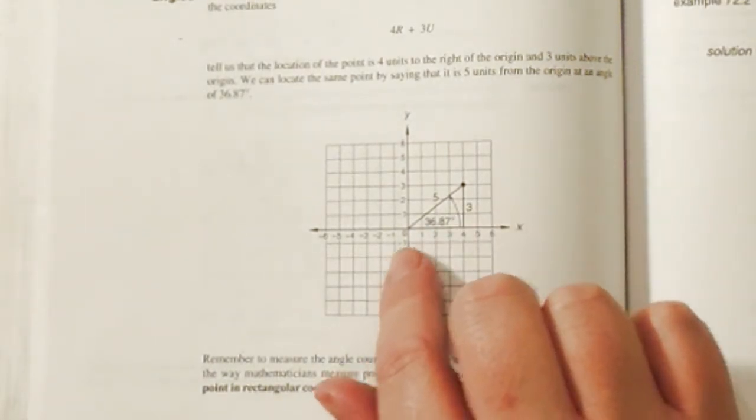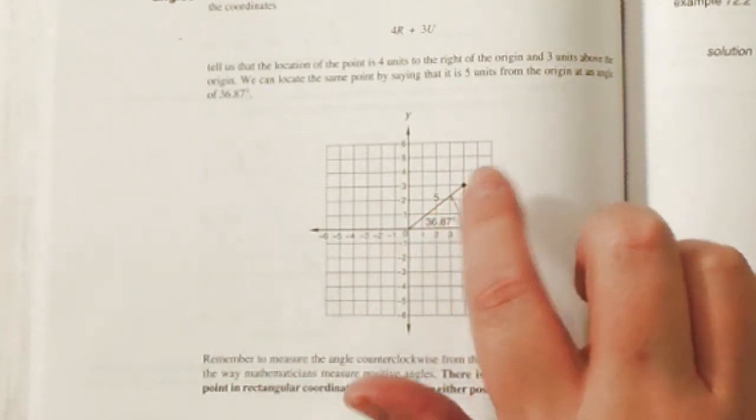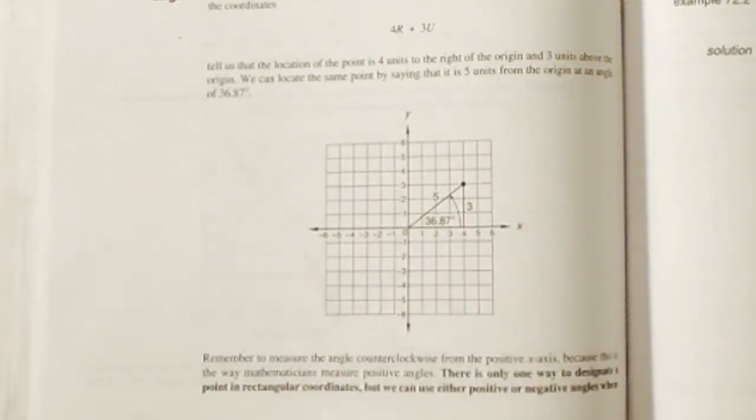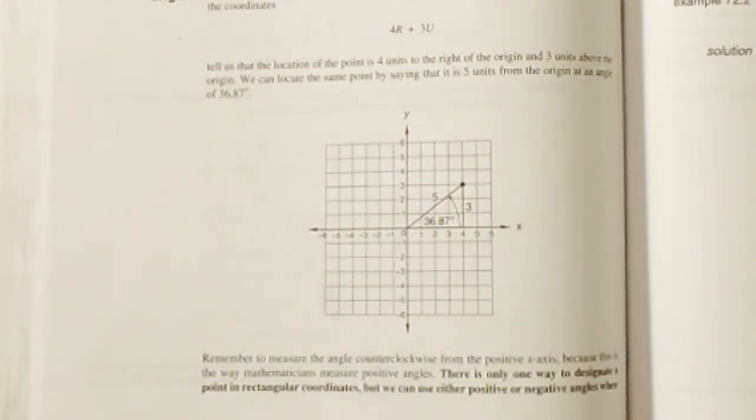We can locate the same point by saying it's 5 units away from the origin at an angle of 36.87 degrees. When we are doing rectangular coordinates, we always measure the angle counterclockwise from the positive x-axis. This is the only way to designate a point in rectangular coordinates. But when we're doing polar coordinates, we can use either negative or positive angles.